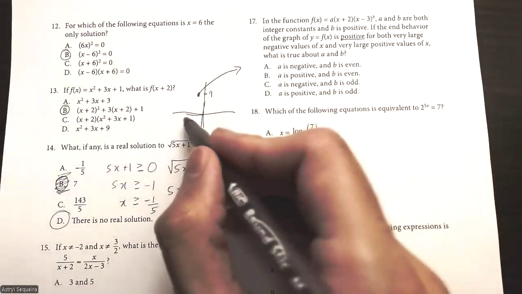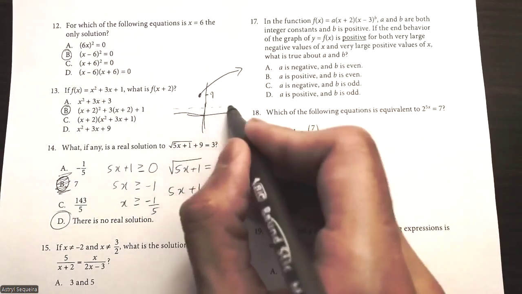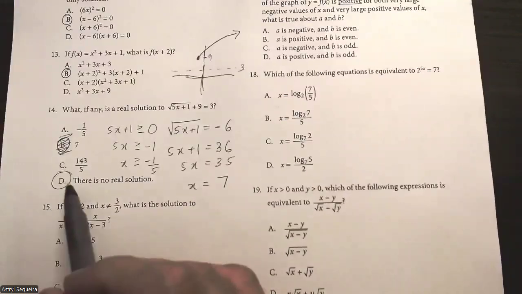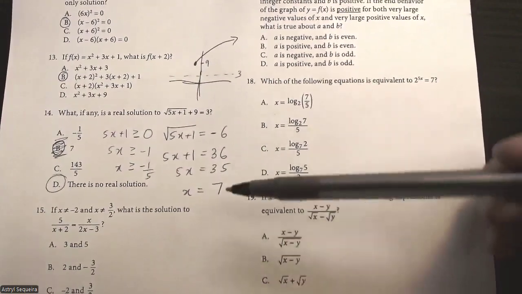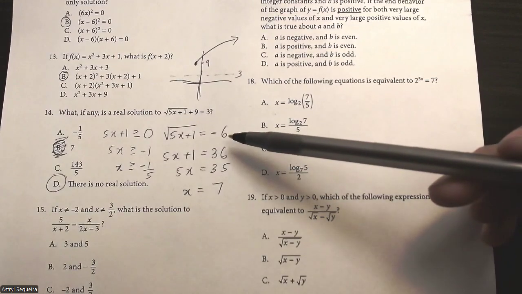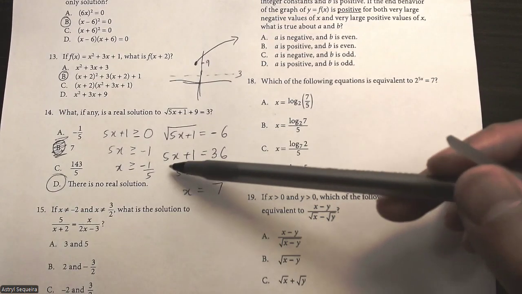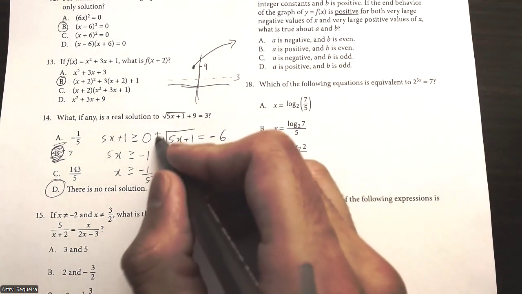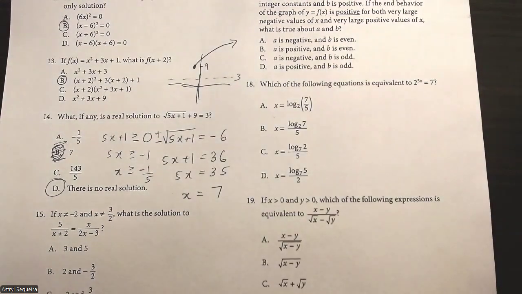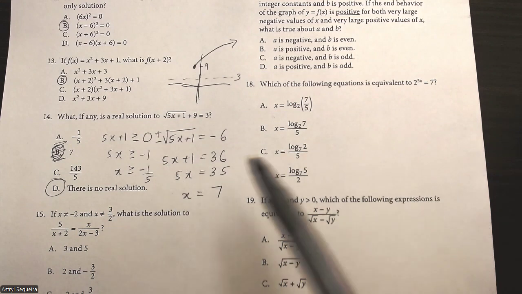So this graph will never hit 3 over there. So technically, this is a trick question. There's no solution to this question. The math fails over here because squaring the other side assumes that there's a plus or minus out there, I guess. But technically speaking, this is a trick question over here.